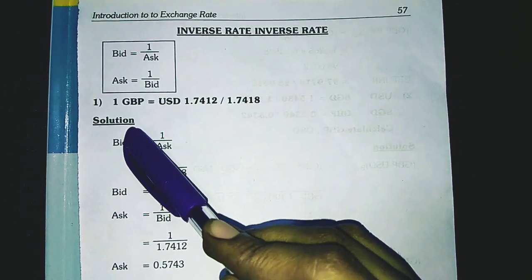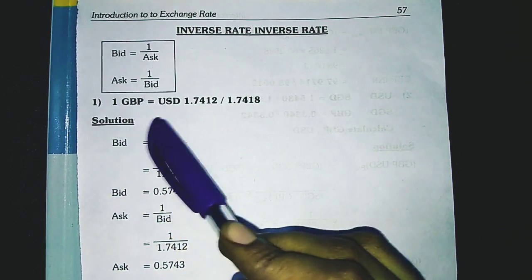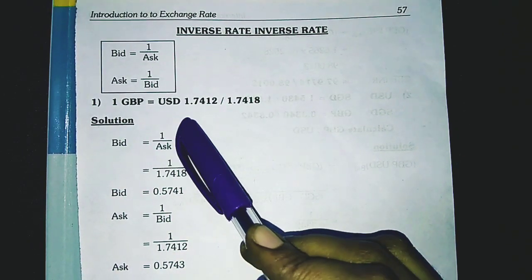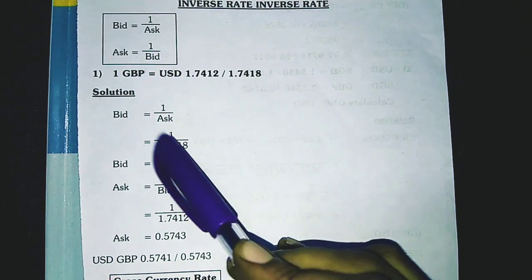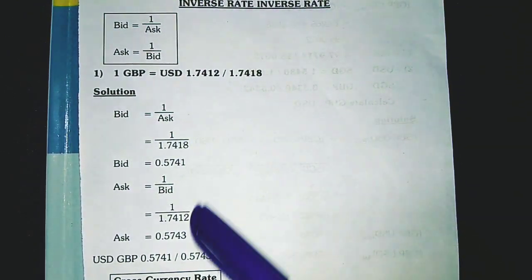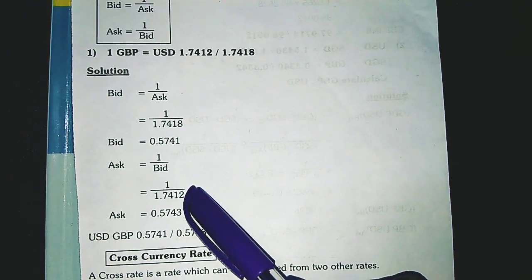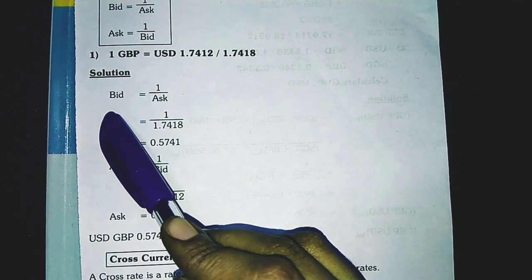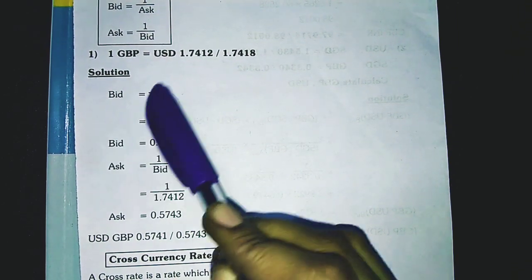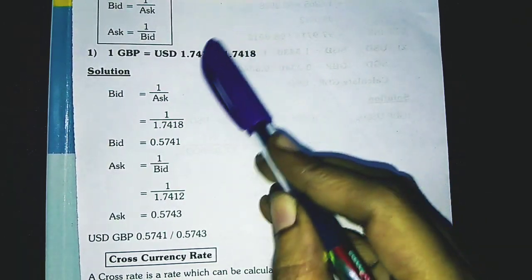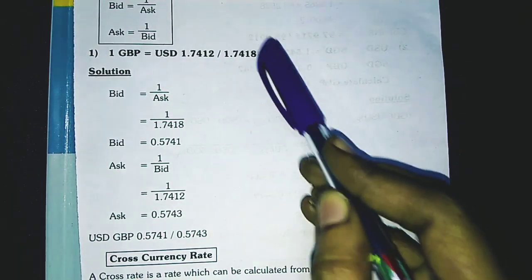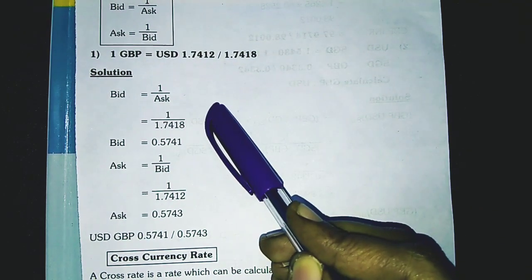Now they have asked you one question: 1 GBP is equal to USD 1.7412 slash 1.7418. Now simply you have to convert this into the inverse rate. We already have the formula that bid is equal to 1 divided by the ask. So simply 1 divided by, we put this ask amount, 1.7418.